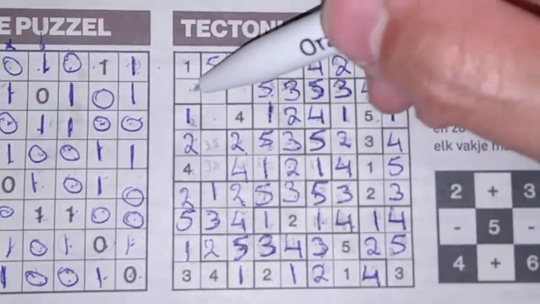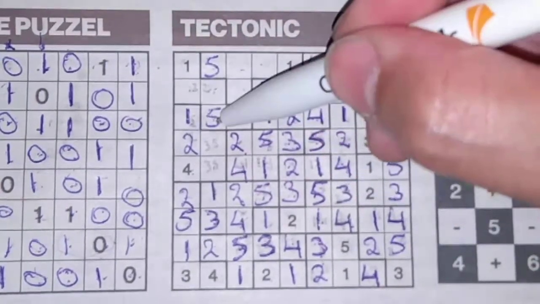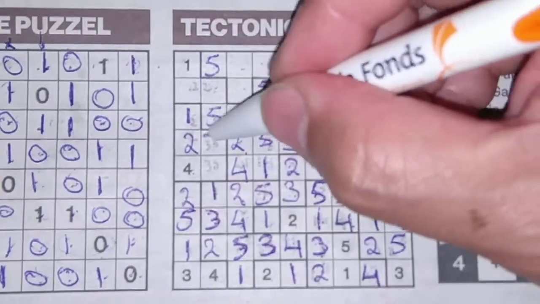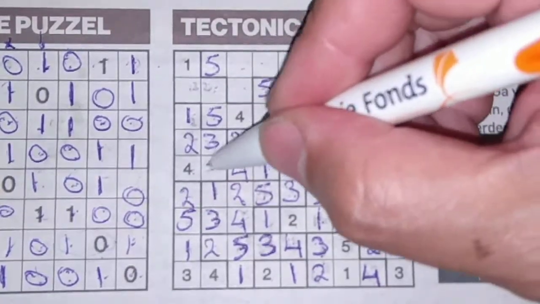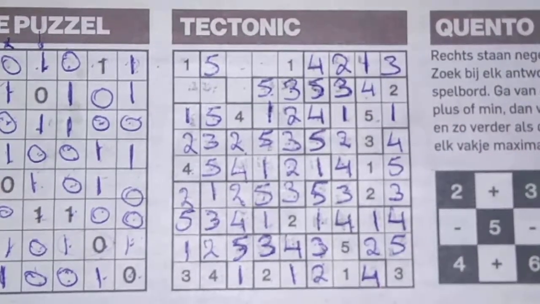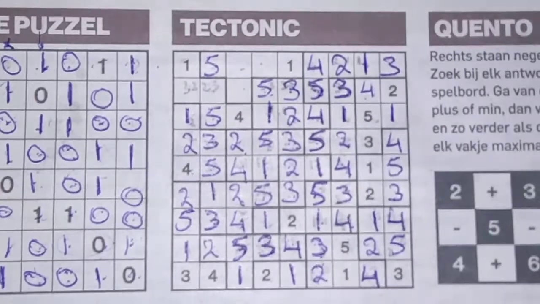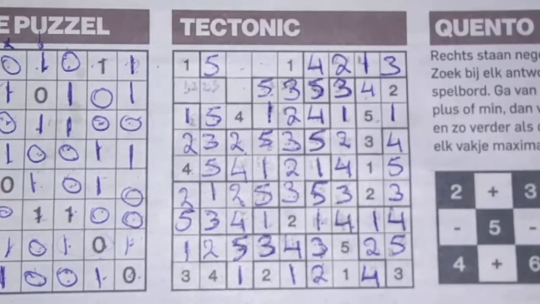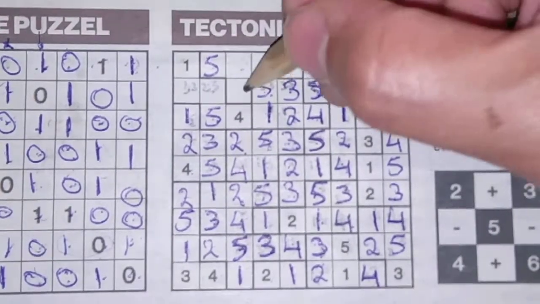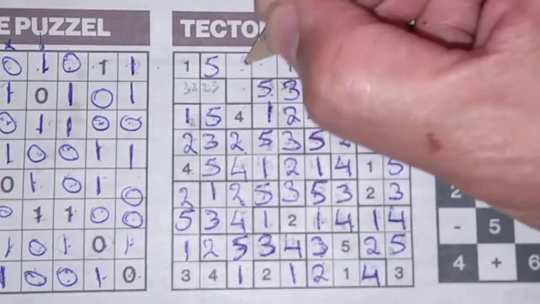That means these 2 boxes cannot be a 5. 1 box left for the 5 should be there. We have a 5 now, so this cannot be a 5. This should be a 3, and the 5 are left for this area. These 2 boxes should be the 2 and the 3. We are missing a 4. This box cannot be a 4, so these 2 should be a 4.